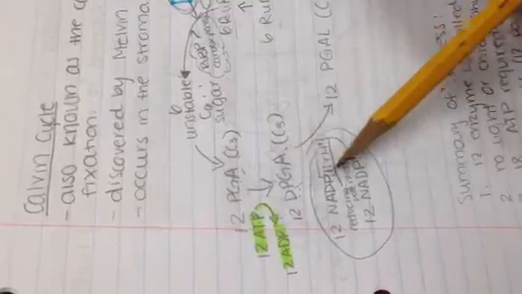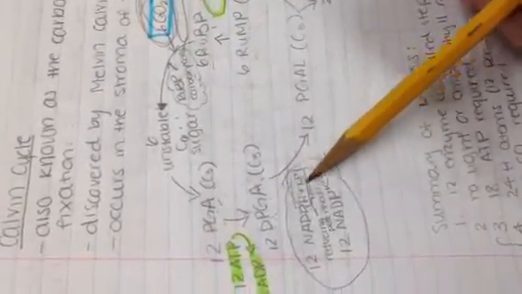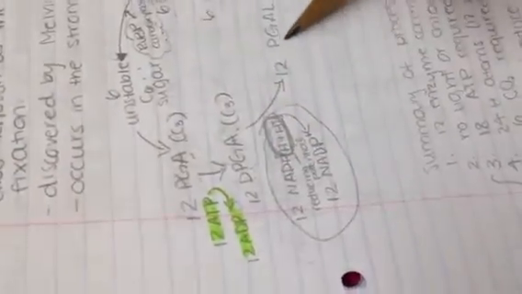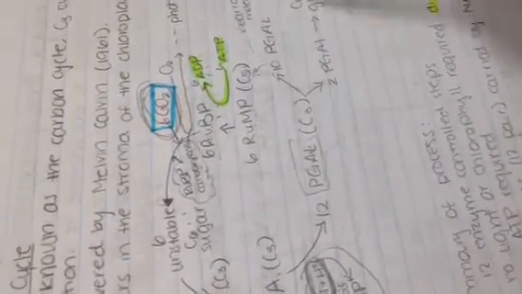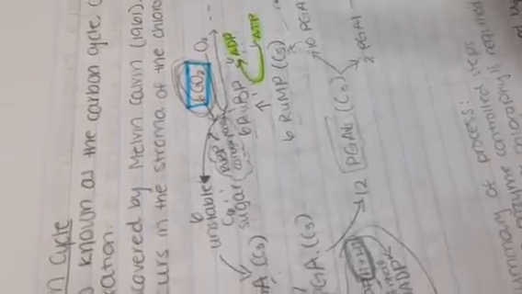That sugar gets reduced using the hydrogens from the light reaction, and lo and behold, I make a somewhat recognizable molecule, this 3-carbon sugar, PGAL. Now, PGAL can be used to synthesize any kind of 6-carbon sugar, glucose or whatever. And I need 2 of them for each glucose I make.